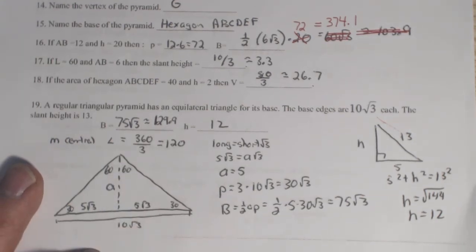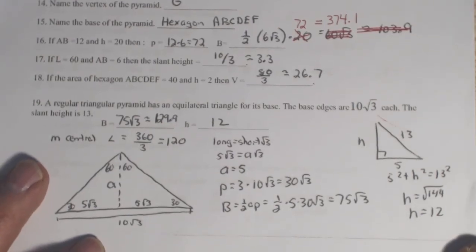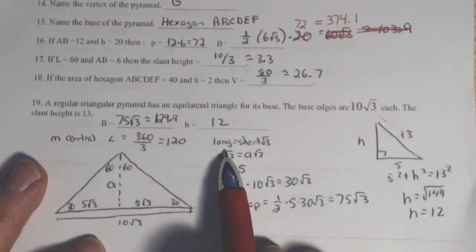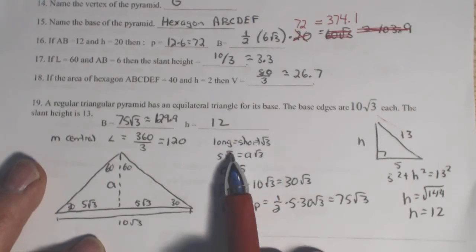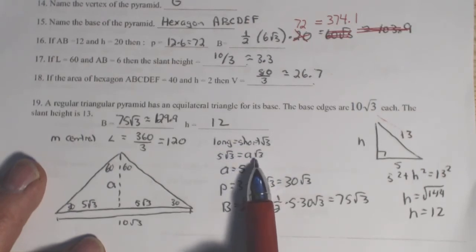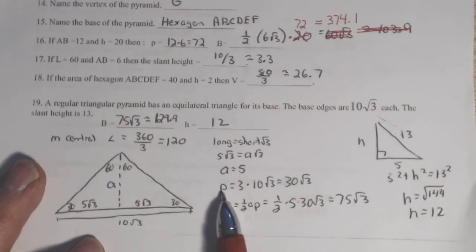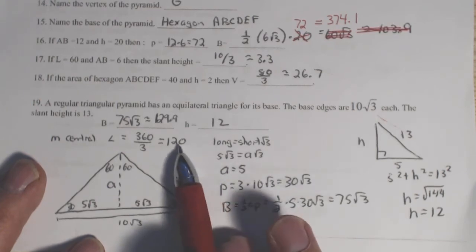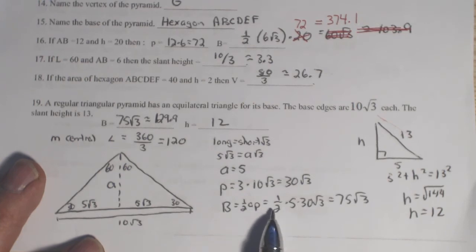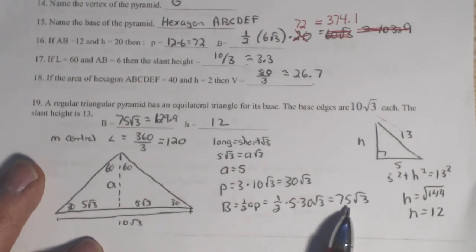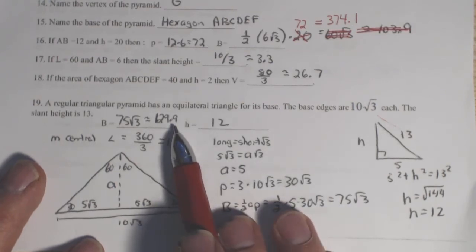Now it looks like I've used 30, 60, 90 here, but I'll also add in how you can use trig, again, because most of you do that. But if I use the 30, 60, 90 rule that is on your formula sheet, long equals short root 3, then 5√3 is a√3. The apothem turns out to be 5, so this ended up being really easy here. The perimeter would be 3 times that 10√3 for the side length, or 30√3. So the area of the base is 1/2 the apothem times the perimeter. 1/2 of 5 times 30√3 is 75√3, or about 129.9.